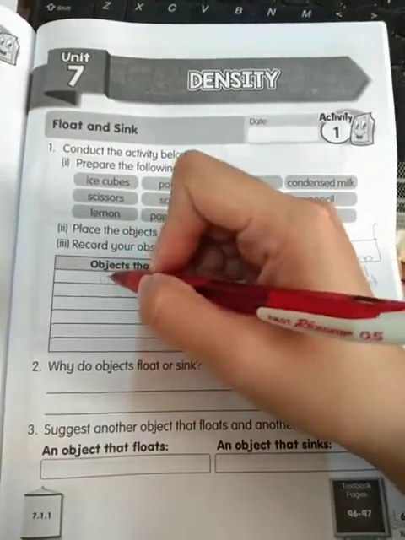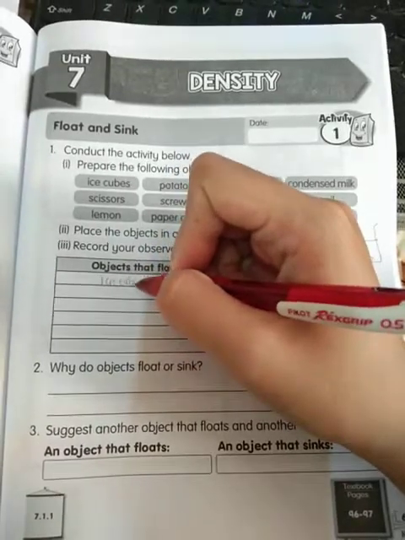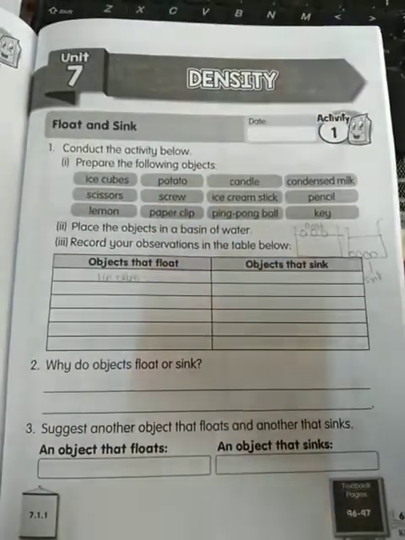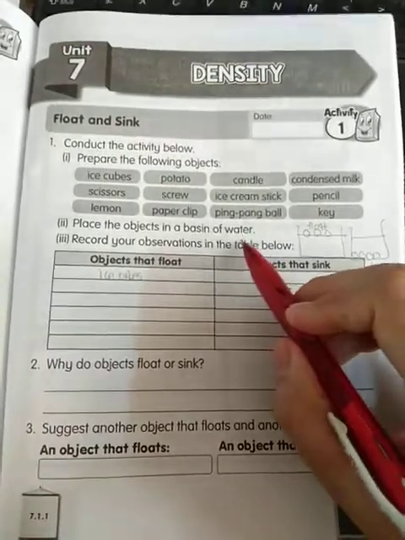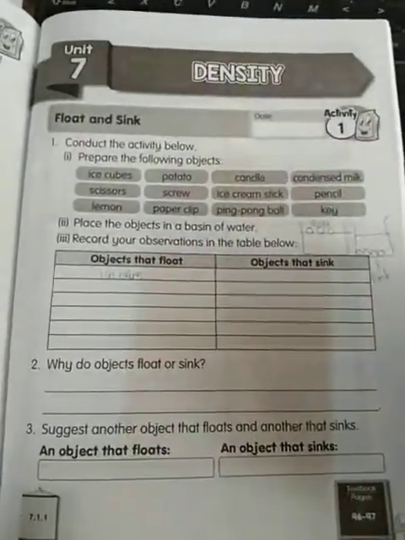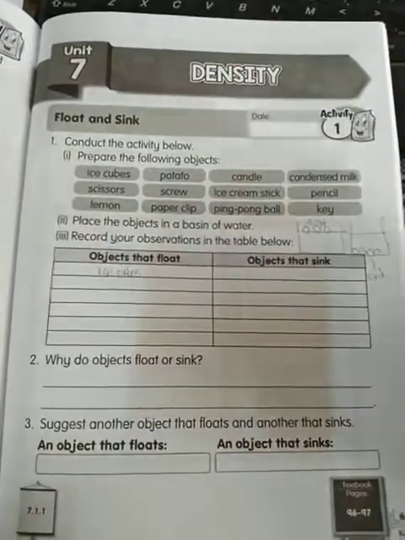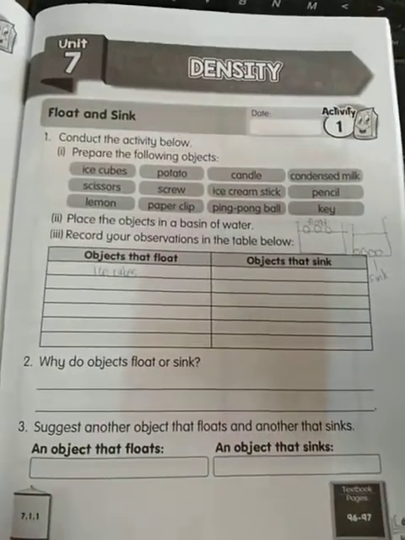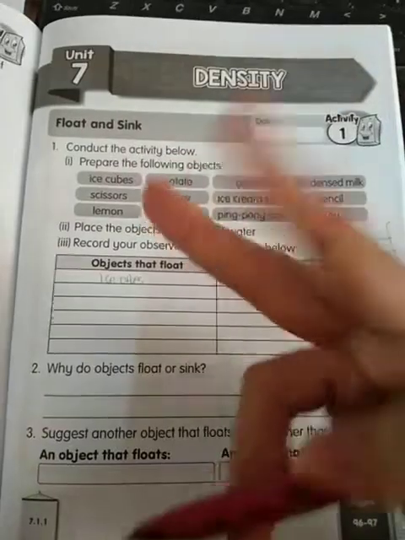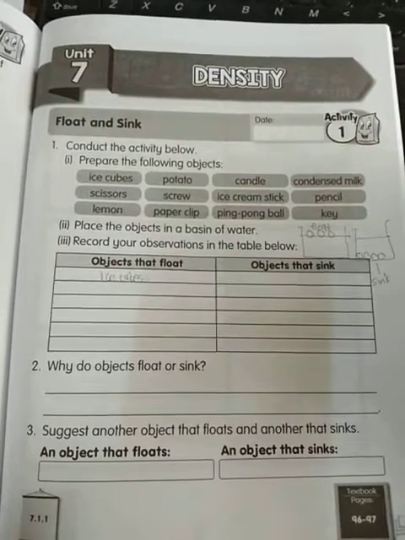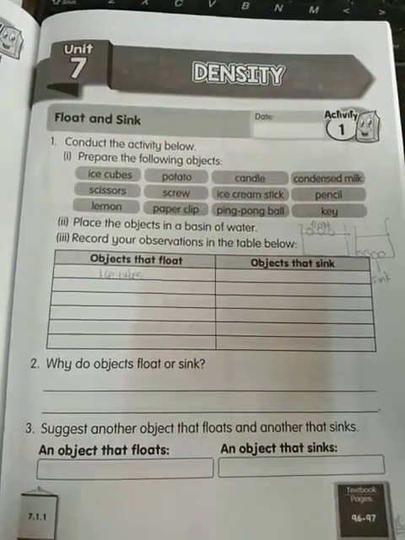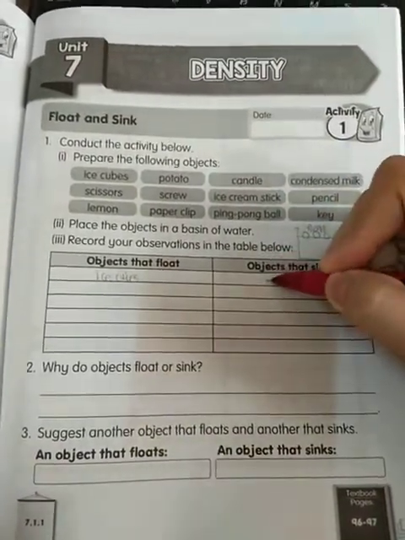Float. Please write it down. Ice cubes. If you're not sure, you go and take a basin of water, put the ice cube on the water. Is it float or is it sink? Second, scissors. Is it float or sink? Is it heavy or light? It is sink.